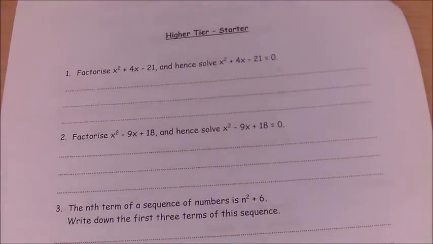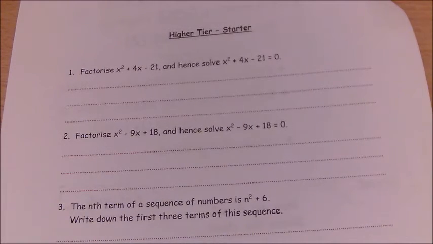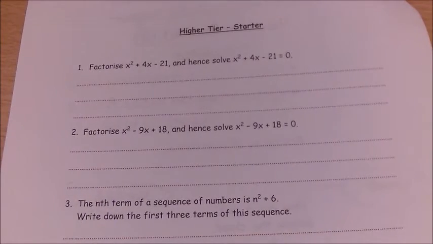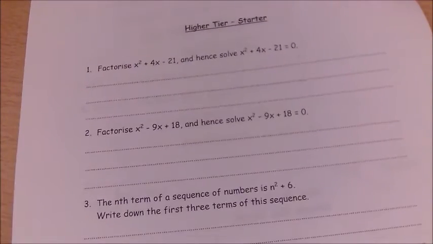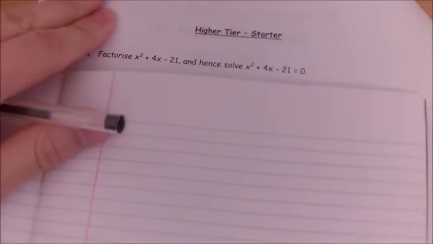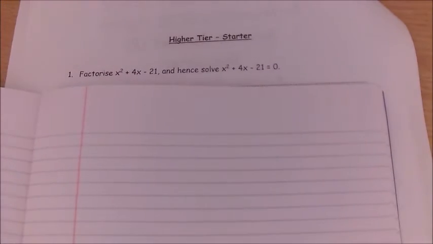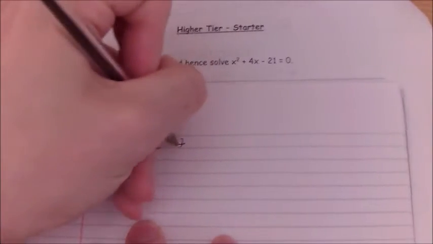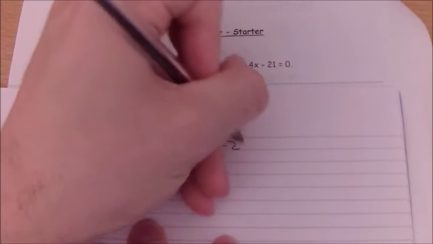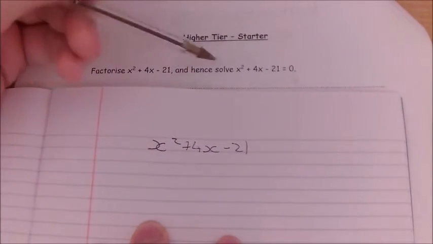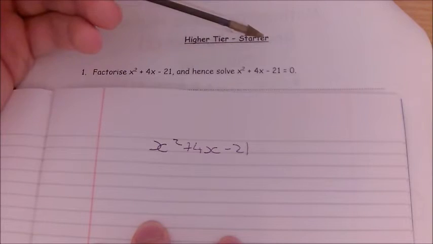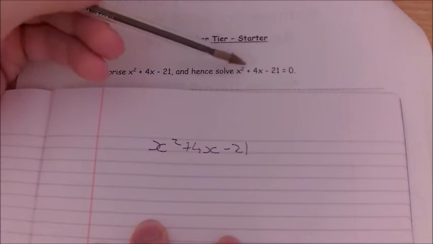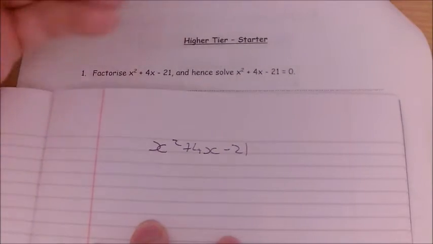So first question is factorize x squared plus 4x minus 21 and hence solve x squared plus 4x minus 21 equals 0. We've done quite a lot of these in class. I'll write the question out. x squared plus 4x minus 21. And when it says hence solve x squared plus 4x minus 21 equals 0, all they mean is use the answer here from factorizing to then solve this question.